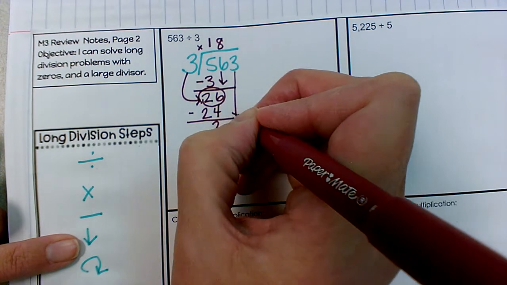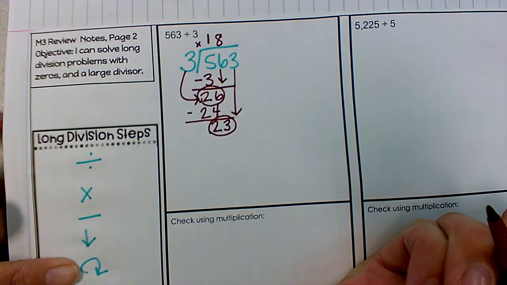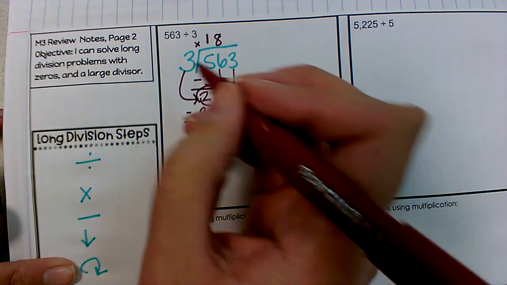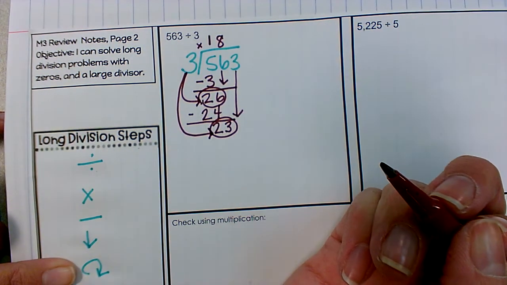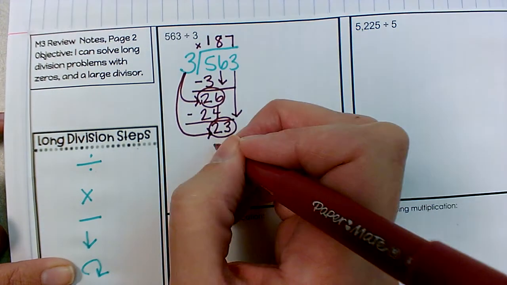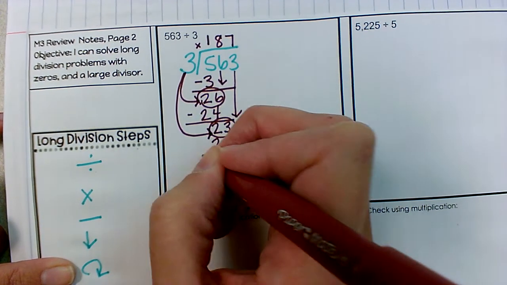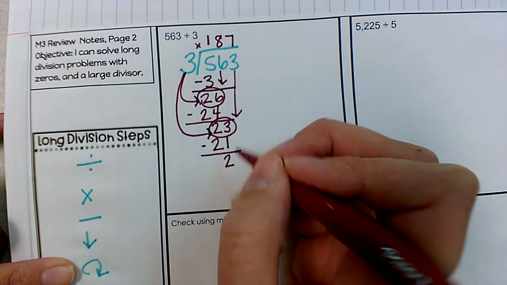I need to bring down this 3 again and circle. Now I want to know how many groups of 3 can I make in 23? Well, I can't make 8. That gave me 24. So I can make 7, which gives me 21. I'll subtract and I get 2.